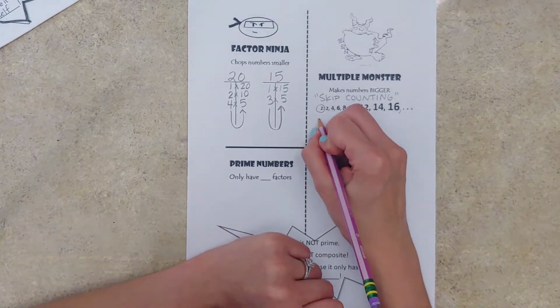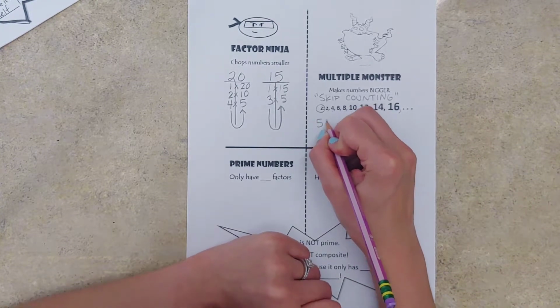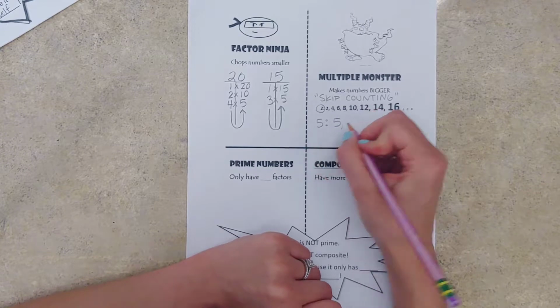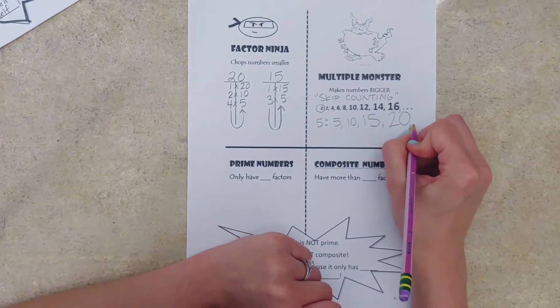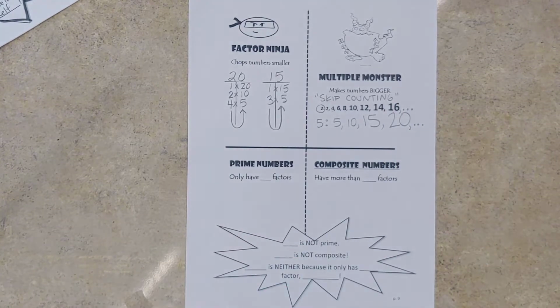Right, if we want to do the multiples of 5, well, the multiples of 5 would be 5, 10, 15, 20, and so on. We're getting bigger as we're counting multiples because we are skip counting.